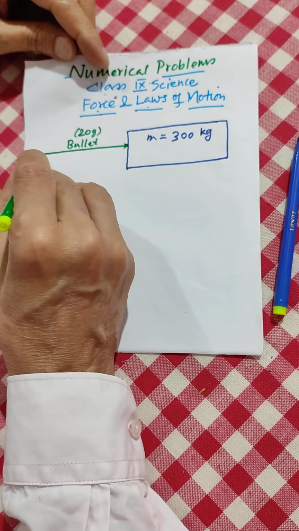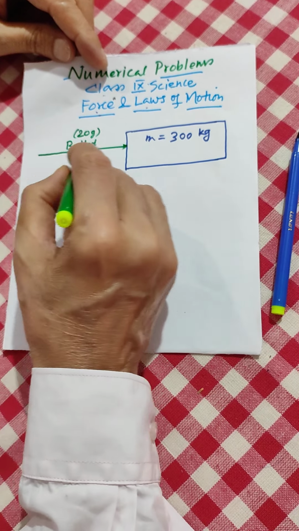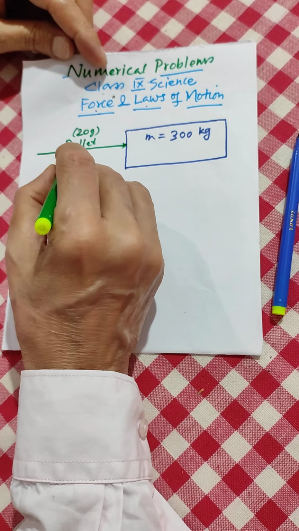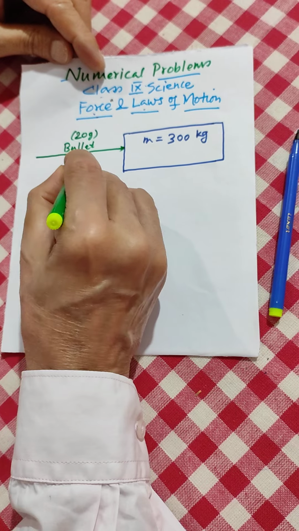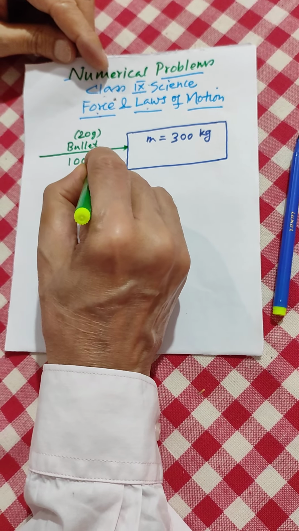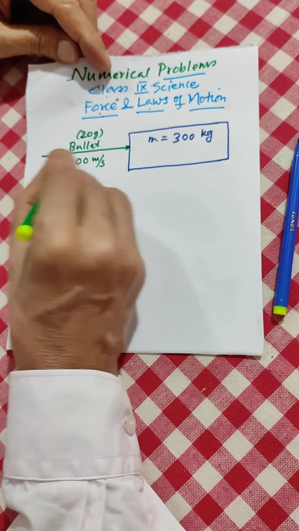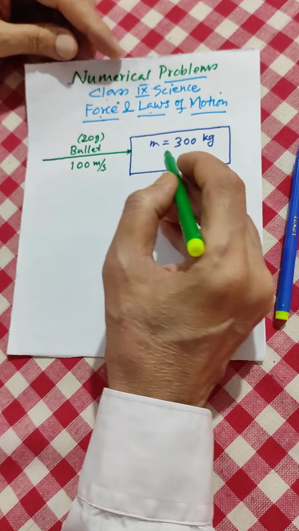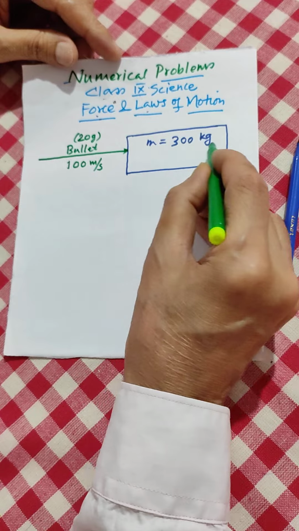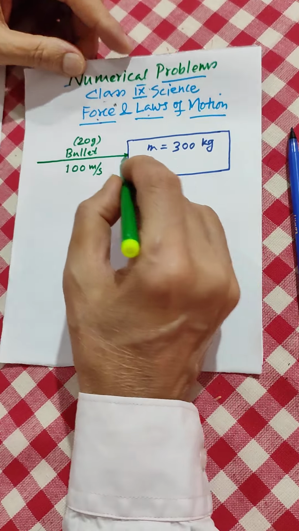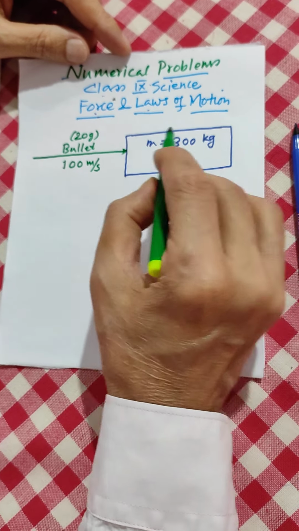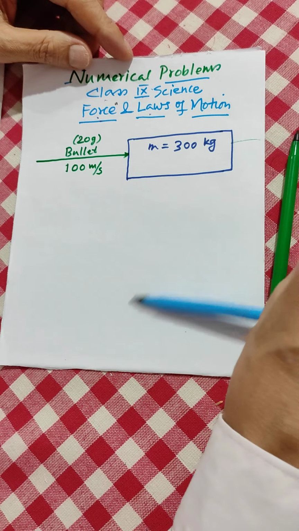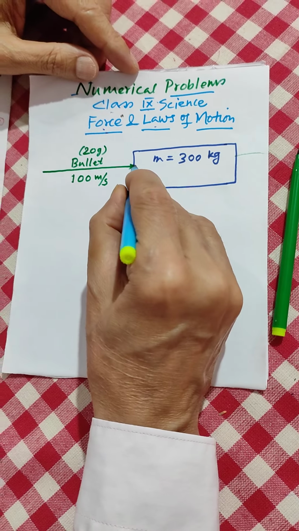And the bullet is moving with a uniform velocity of 100 meter per second. Its mass is 20 gram, and it is hitting this block of wood.